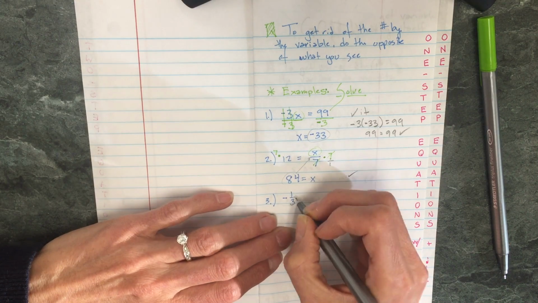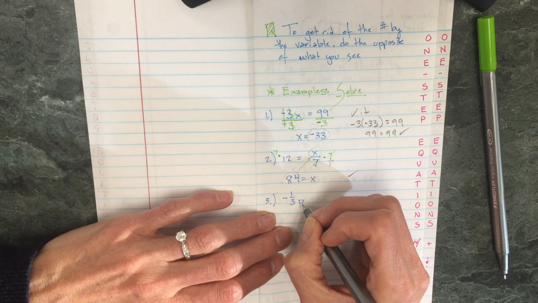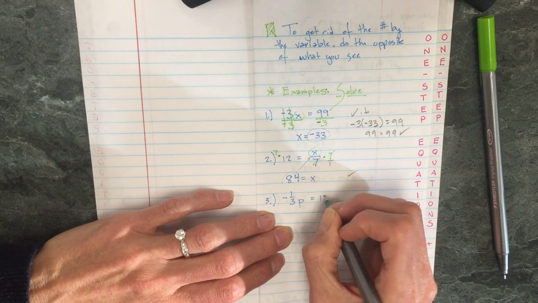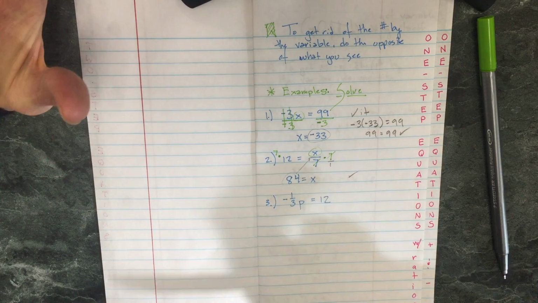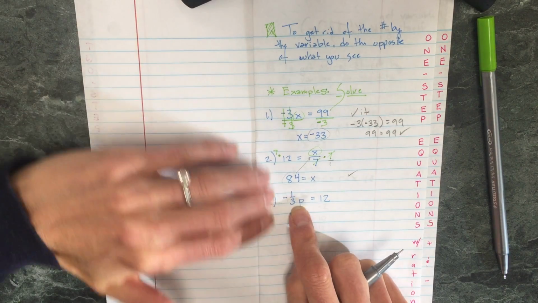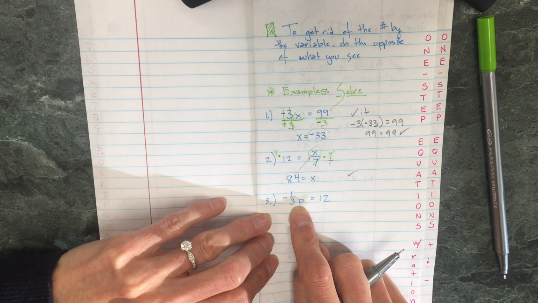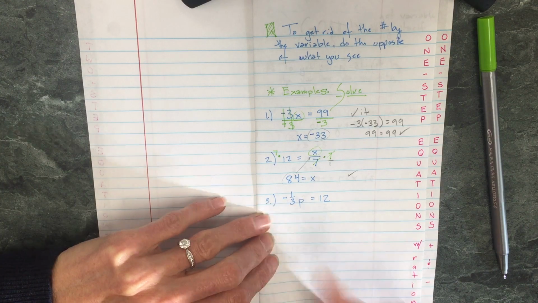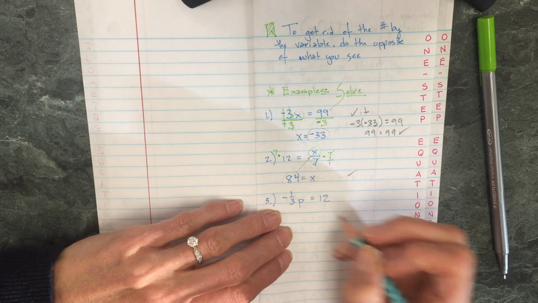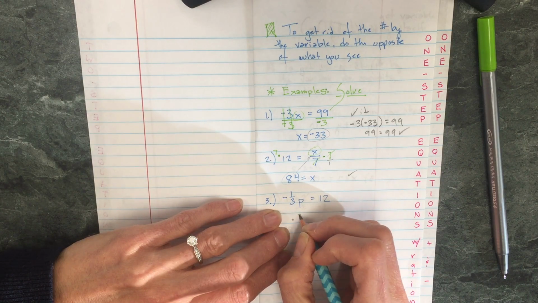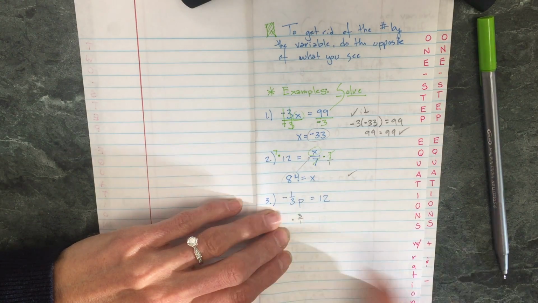Okay. Here's our next example. So negative 1/3 p equals 12. Okay, so in this problem, I see that 1/3 is multiplying p. So I'm thinking I should divide by 1/3. Well, whenever you're dividing a fraction, don't you end up multiplying by the reciprocal, right?